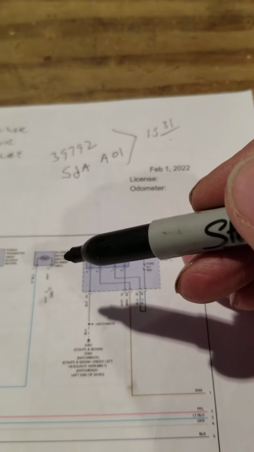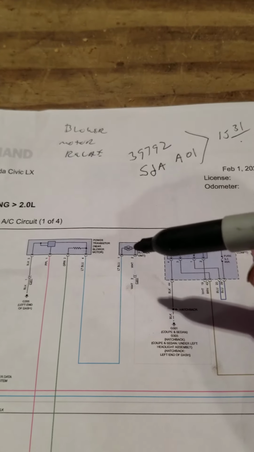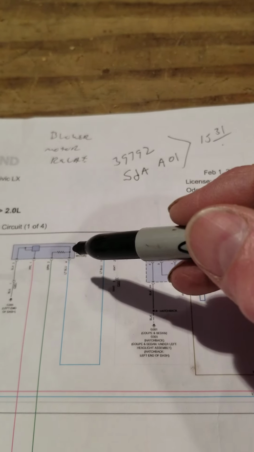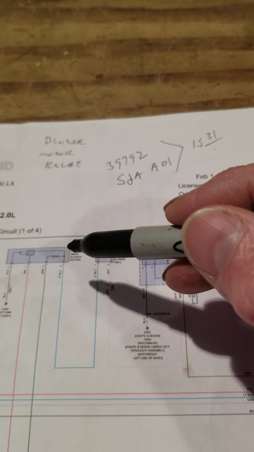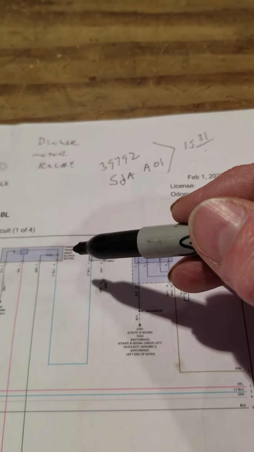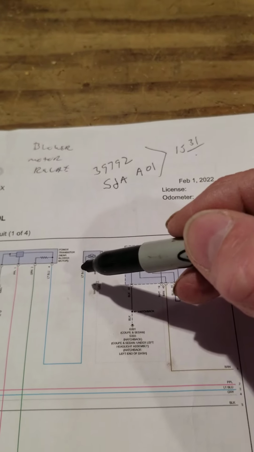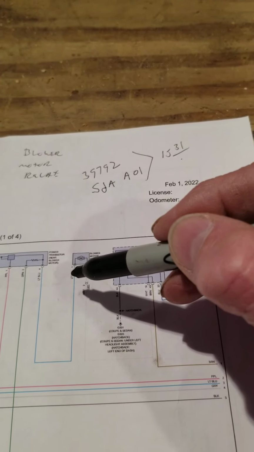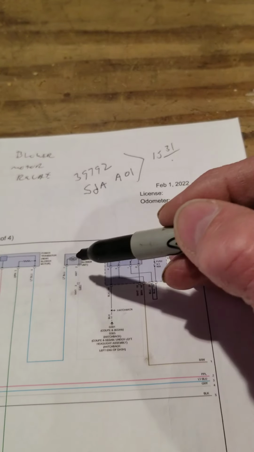Okay, so if we check at this point right here with the blower motor commanded completely on, and you put it on high, okay, you should see continuity between ground and this point right here.